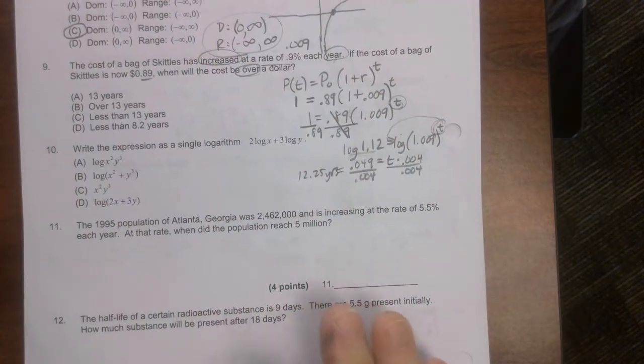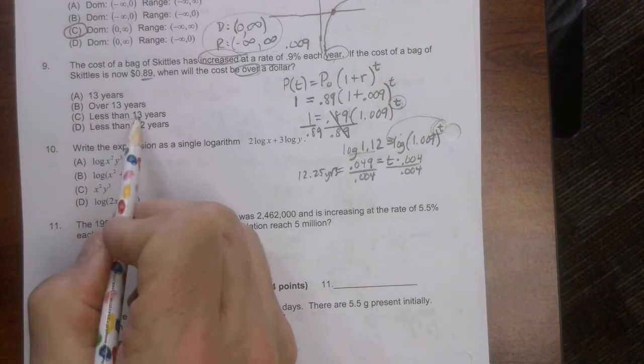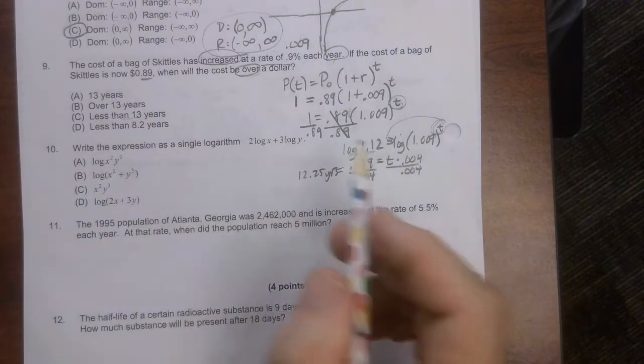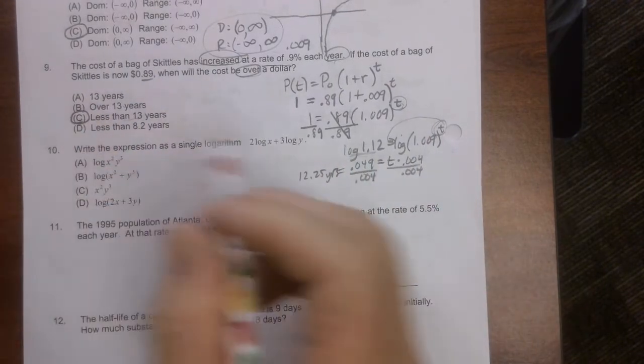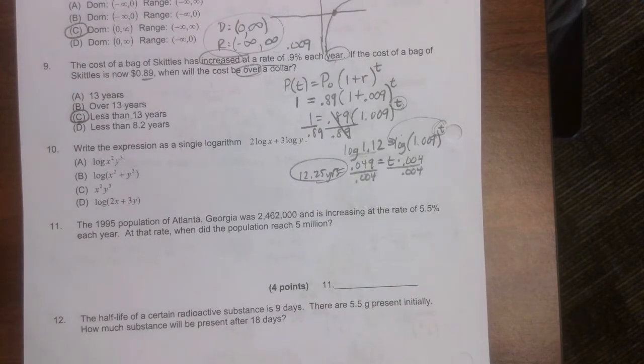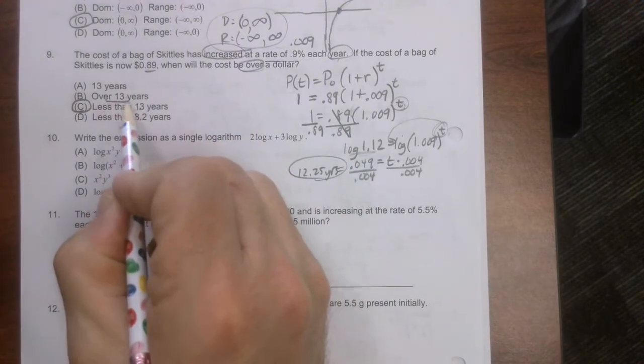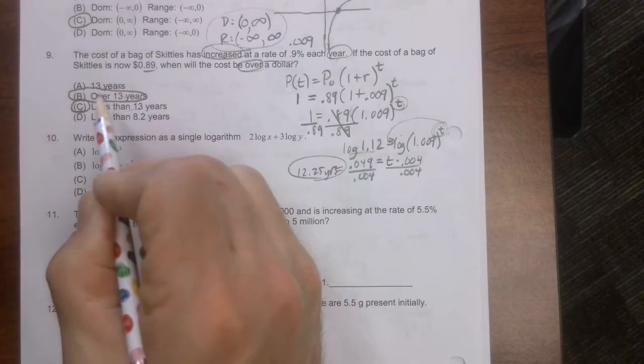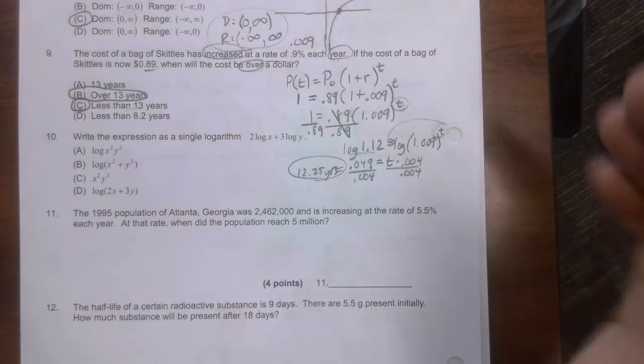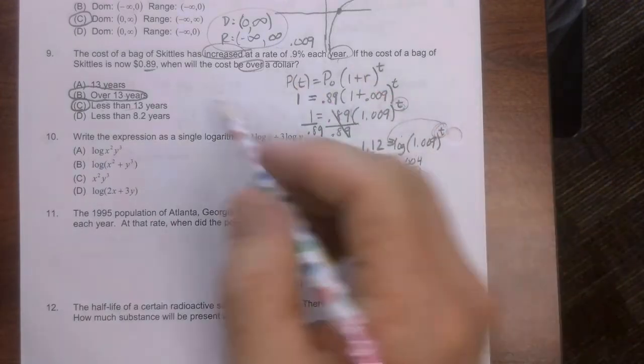So it says less than 13 years, over 13 years, 13 years. We're going to go with letter C, less than 13 years. And I just checked the answer for number 9, and it actually identifies it as letter B. So these answers, just the way the question's worded, might be a little tricky.